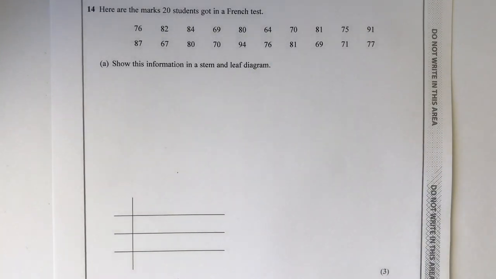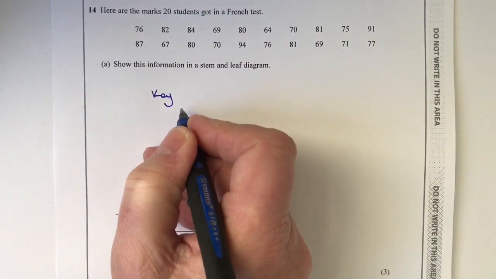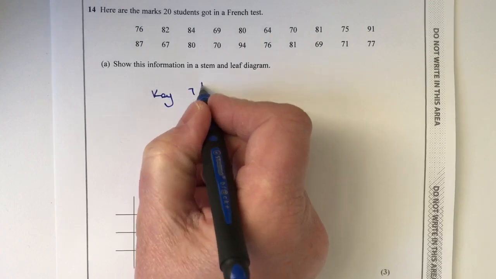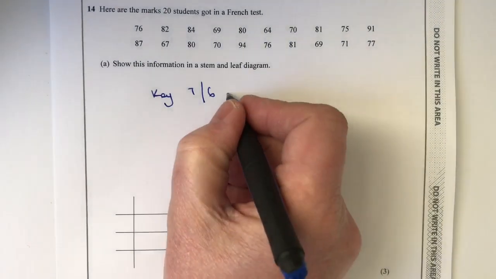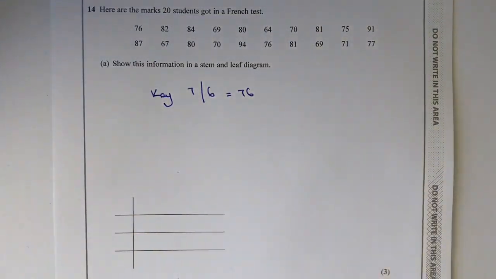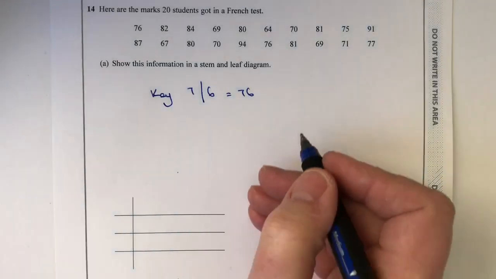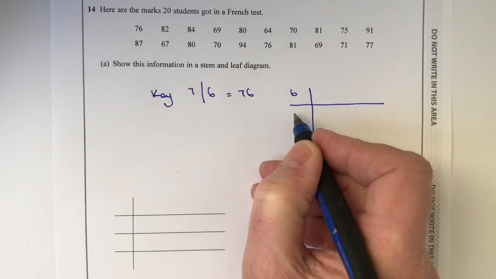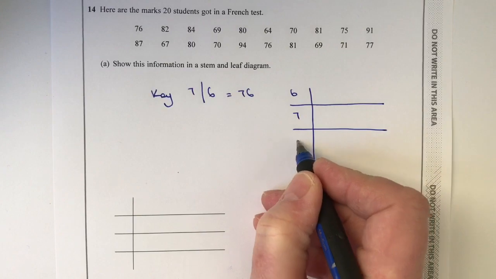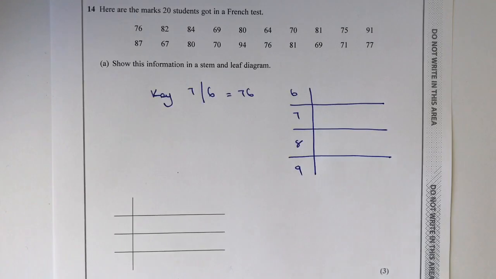Nevertheless, we can work through that, where we've got basically a key, and the key in this particular case, I'm just going to choose the first number, 76. So 7 | 6 equals 76, and that's really the standard that I'm going to adopt with the rest of this diagram. So let's draw this out, and in this case you need to be familiar with how stem and leaf diagrams work. I'm going to put in 6 to 9 along there, because no number is less than 60 or greater than 99.